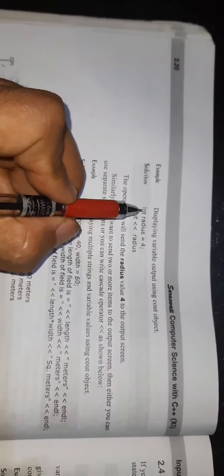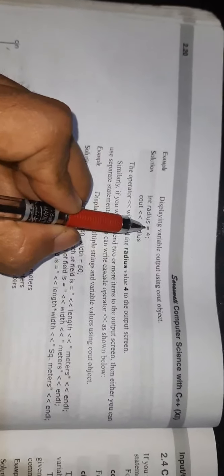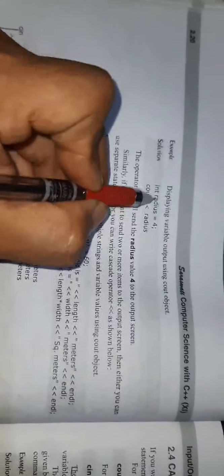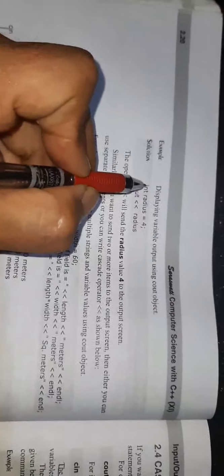Here you can see this is the data type, this is the variable name, this is the assignment operator, and this is the data value. So this is assigning a value to a variable. This is a keyword, the integer data type. Since it is integer data type, it is telling the compiler that this variable radius, which is user defined, stores an integer value. If you want to write rad, you can write rad also, or if you want to write radii, it's possible, because this is a user defined name. That's why this is an integer number.